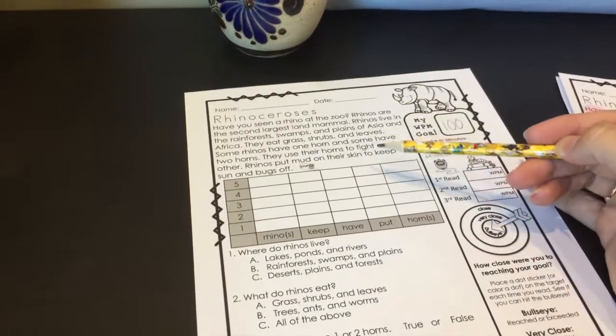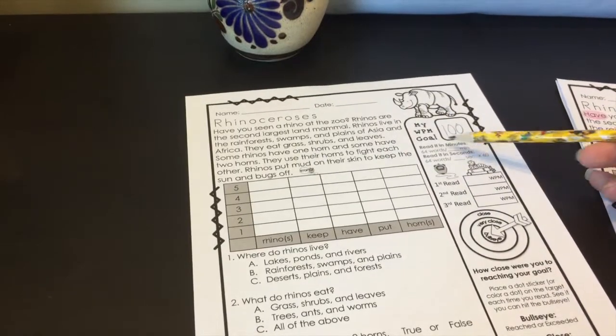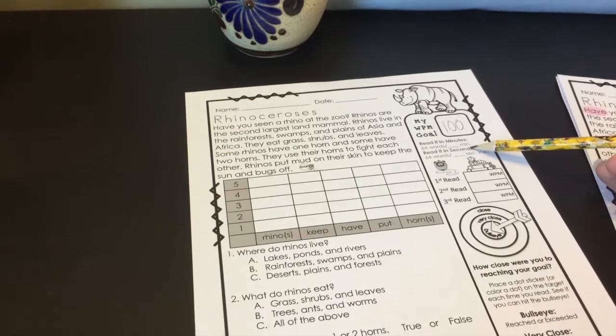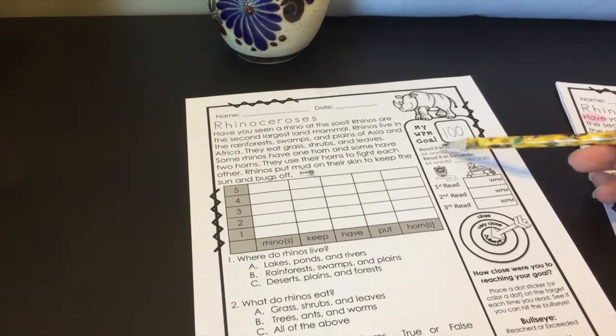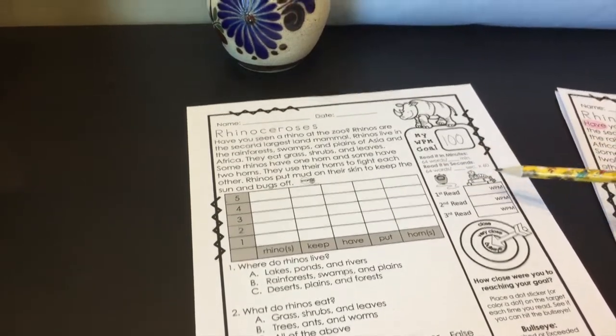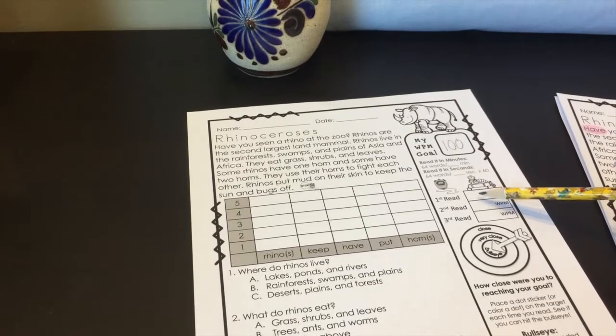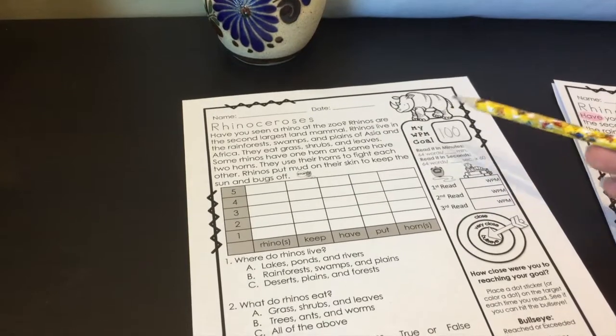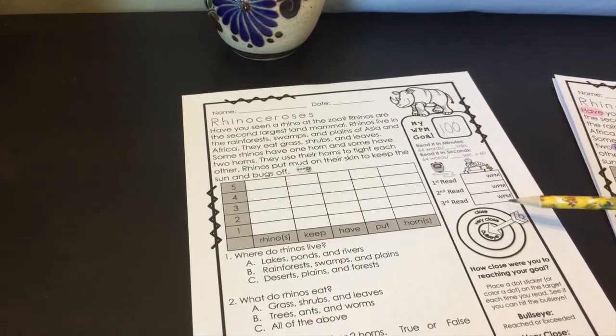Each time they read it, they're going to record how long it took them, and there's some simple formulas here that you can help them figure out how many words per minute it took, because they'll probably read it in a few seconds. Then they can record that number in each of these spots for each try. If that's too hard, you can just have them record how many seconds it took them to read it each time.